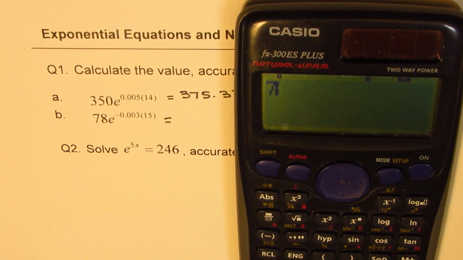Here it is: 78, and then times, then e. I use that alpha key to get e, and then this exponent symbol. This time it is minus. For minus, you should not use the minus sign, but you should use this particular sign. It is 0.003, and within brackets, 15. Equal to.